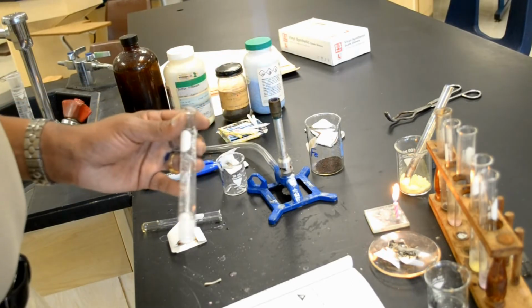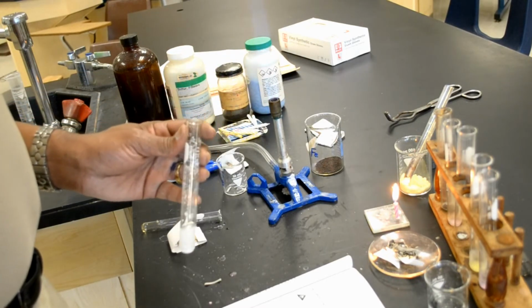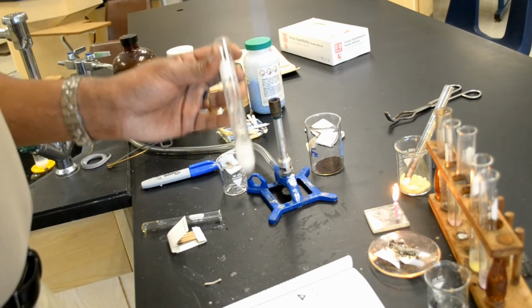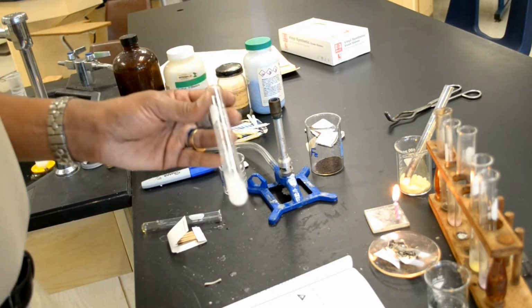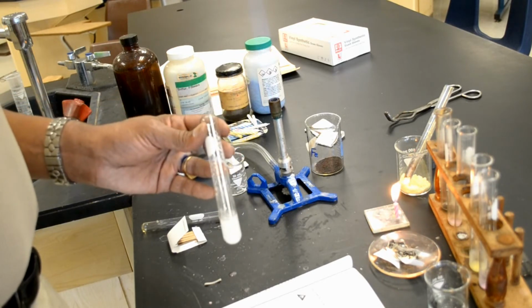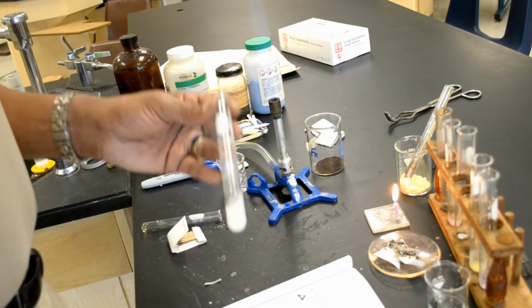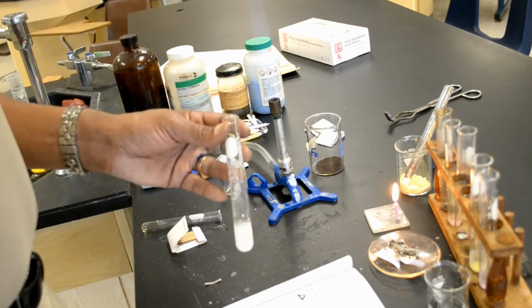Dissolving sodium chloride in water. When you dissolve something in water, the properties of the substance do not change. It just simply appears to disappear in the water.